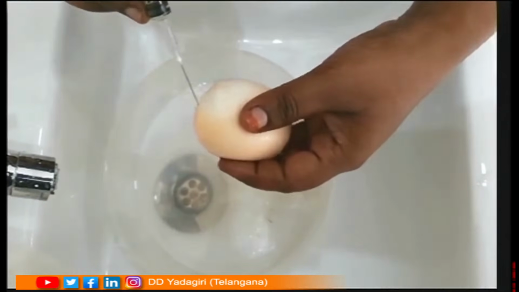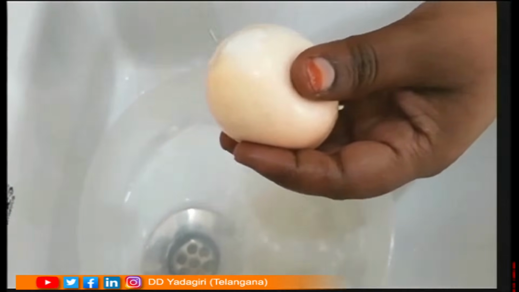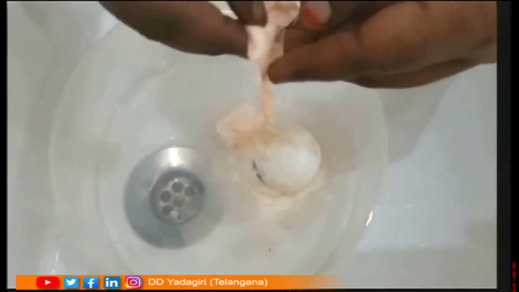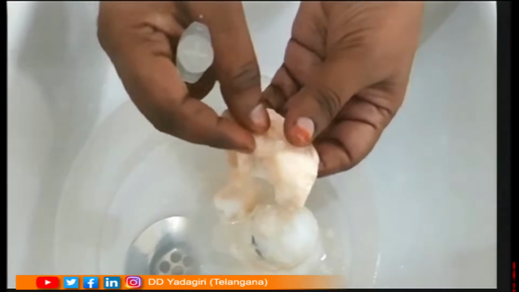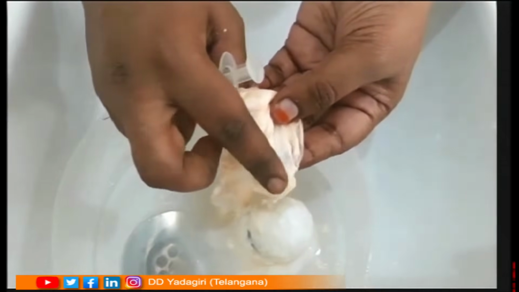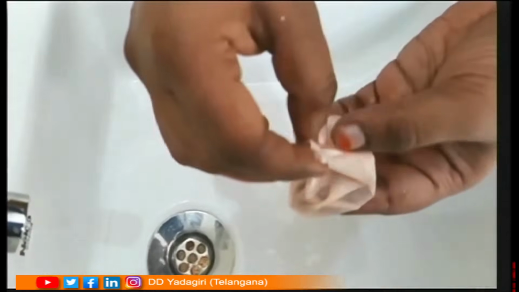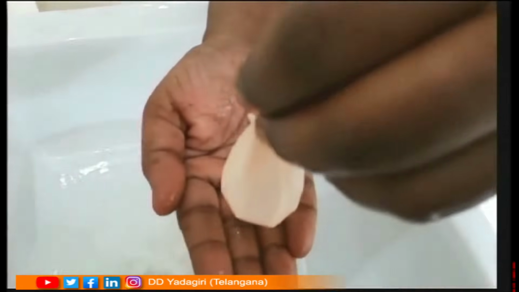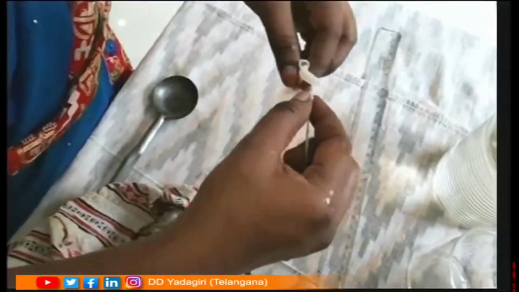Now pierce the egg membrane and drain out the contents. This is the egg membrane. I need to clean it well. Now in this membrane I will fill tap water. Now children, the egg membrane is filled with fresh water. Tie this membrane with thread.